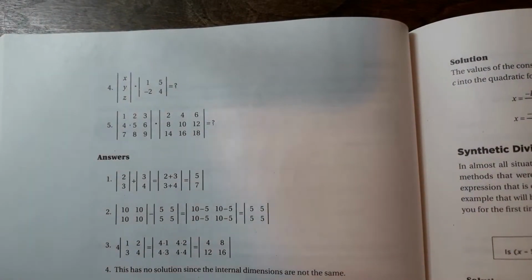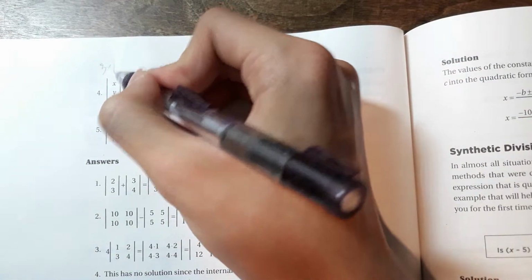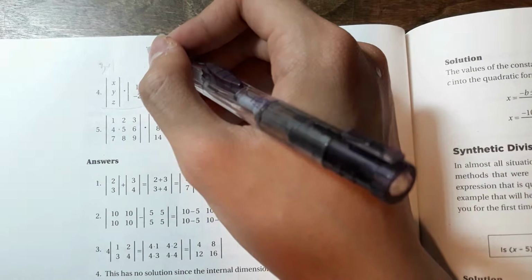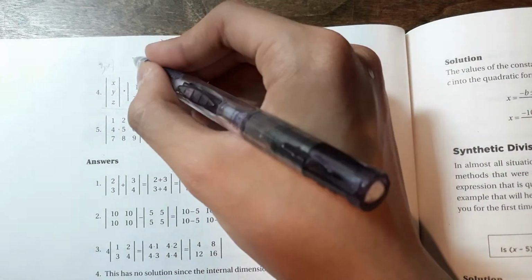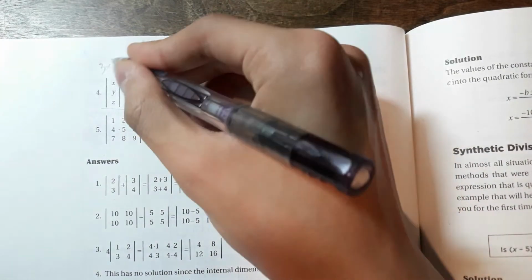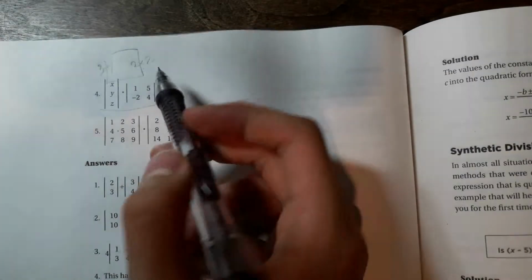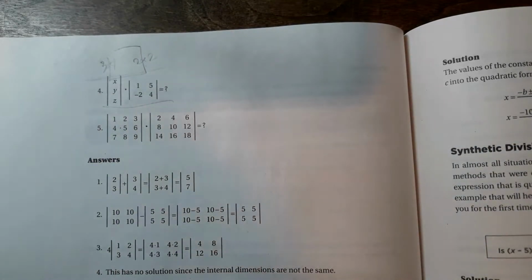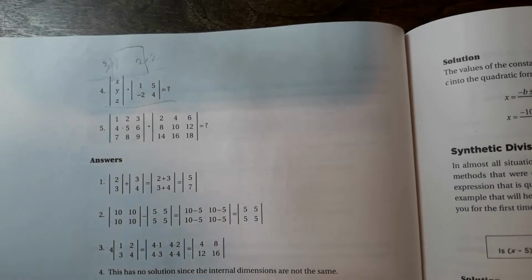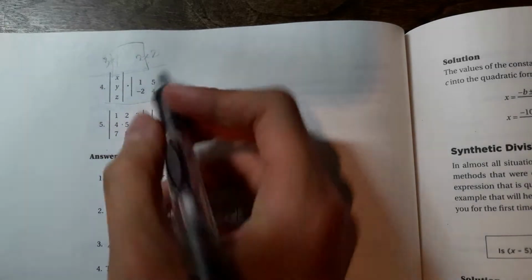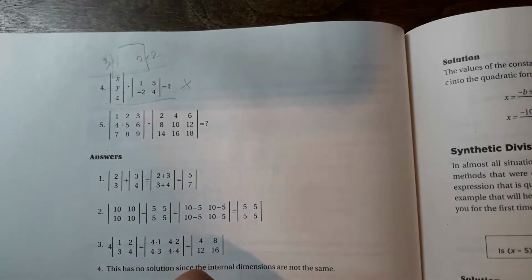Okay, for this one, let's see, it's 3 times 1. And this is 2 times 2. This does not match, right? This does not match, so there's no solution because the internal dimensions are not the same. Okay, so there's no answer for number 4 and number 5.